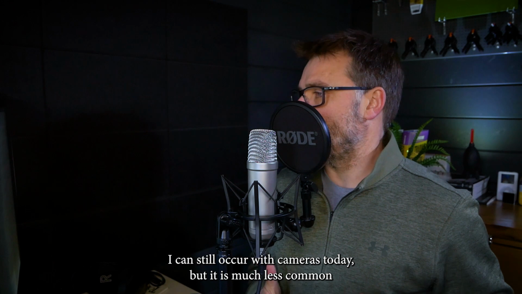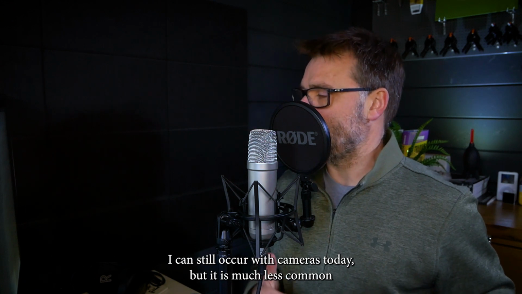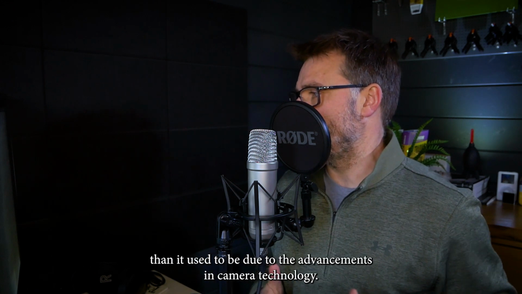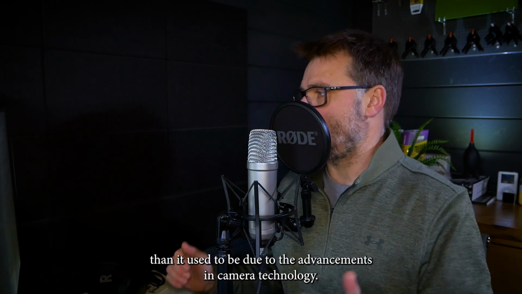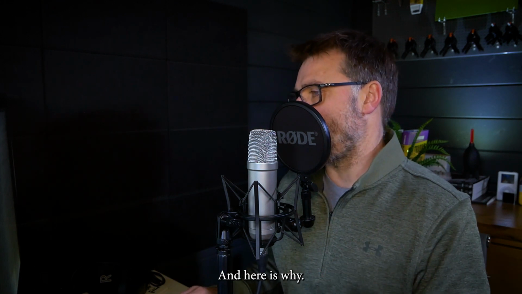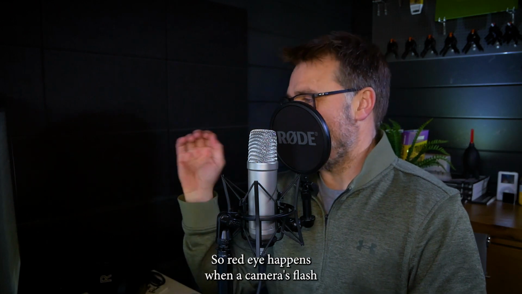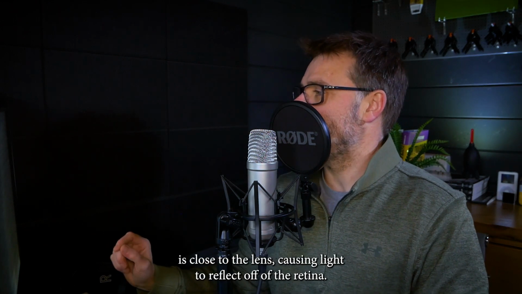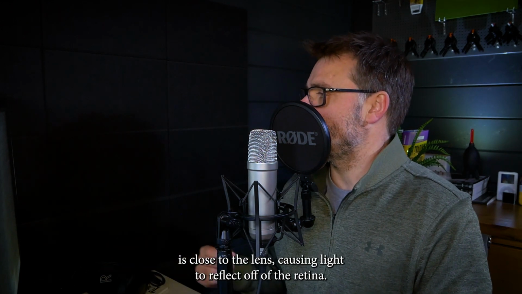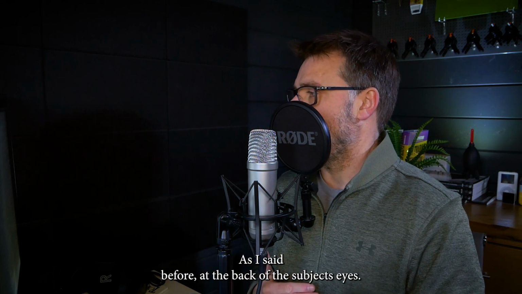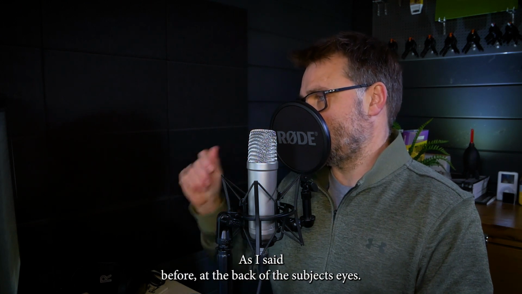Now, red eye can still occur with cameras today, but it is much less common than it used to be due to the advancements in camera technology, and here is why. So red eye happens when a camera's flash is close to the lens, causing light to reflect off of the retina, as I said before, at the back of the subject's eyes.